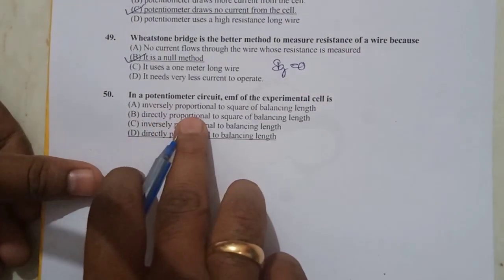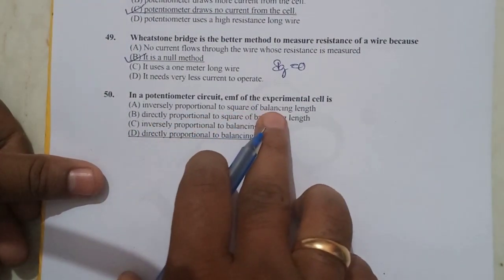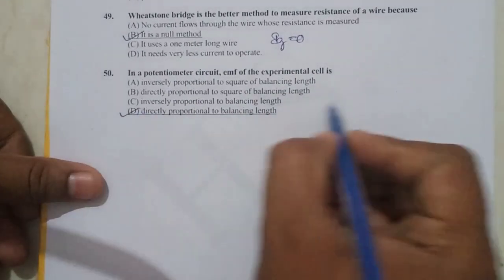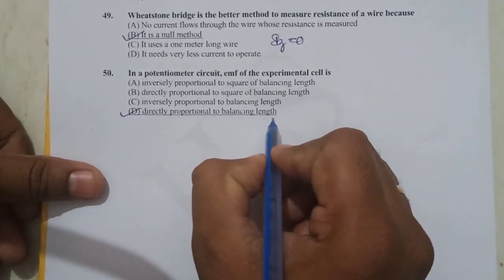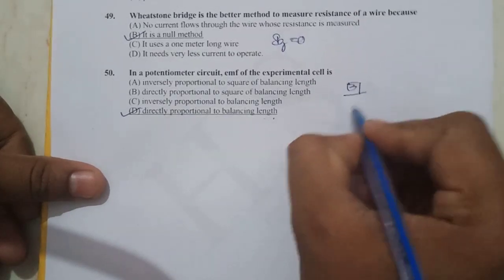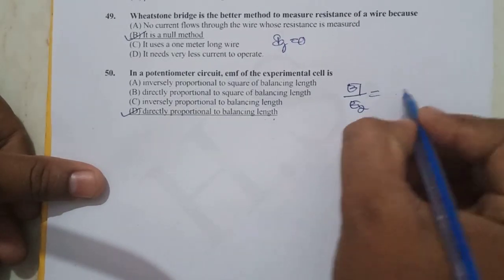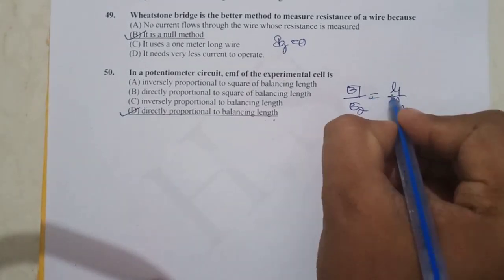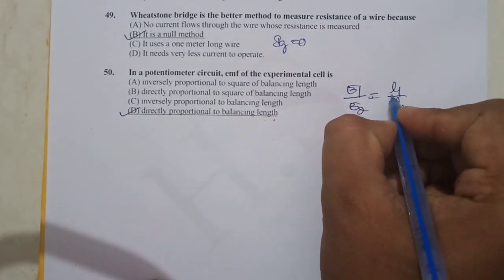Last question. In a potentiometer circuit, EMF of an experimental cell is directly proportional to the balancing length. You have the relation in the experiment: E1 by E2 is equal to L1 by L2. That is, EMF is directly proportional to balancing length.